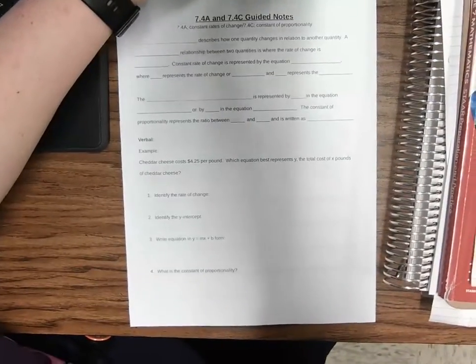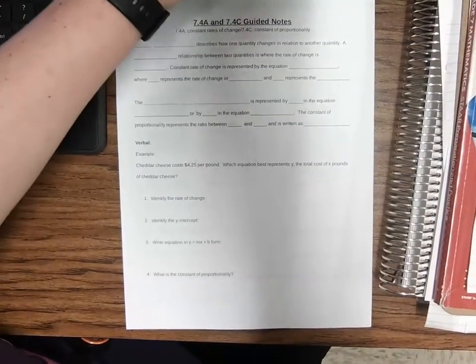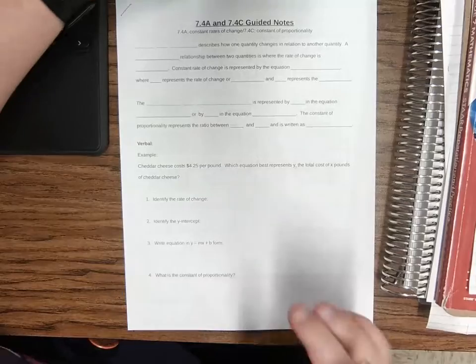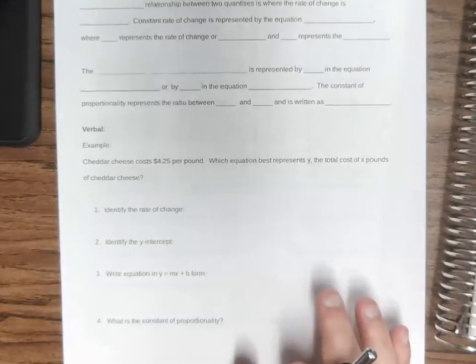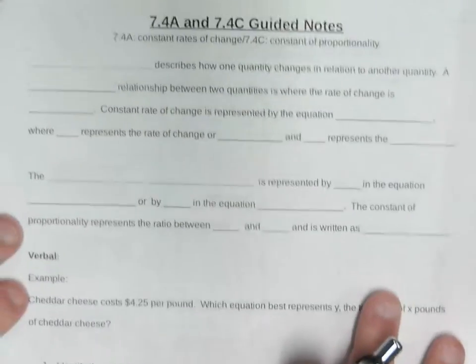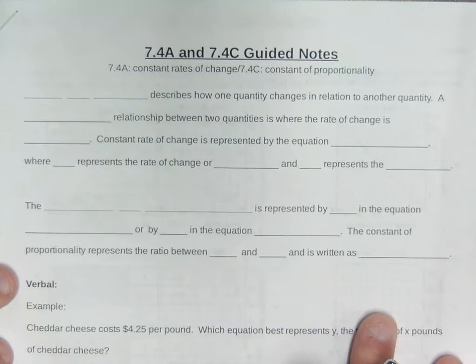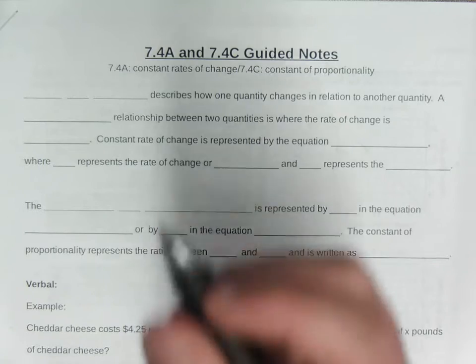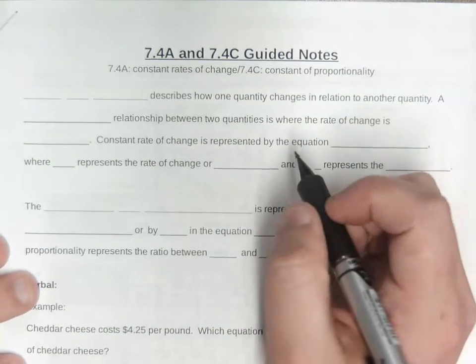Okay, guys, we are starting our STAAR practice, our STAAR review today. So today we're going to start with the notes, and I have these posted in your assignment as well. If you can print it out and follow along, that's awesome. But if not, then you can just write it down and follow along with me.